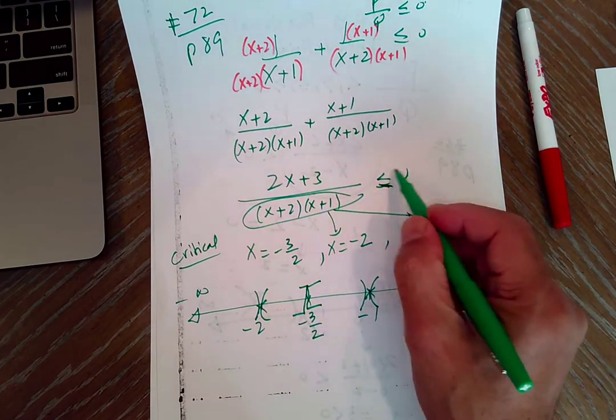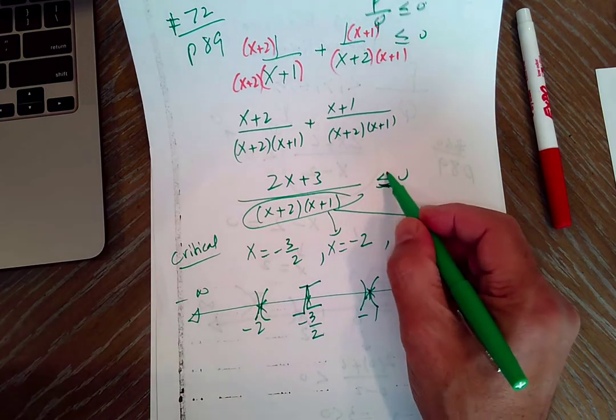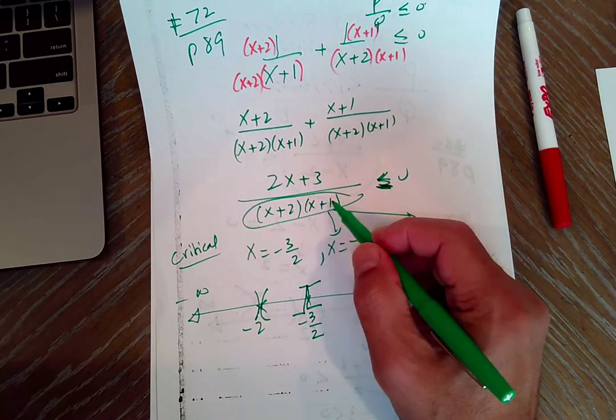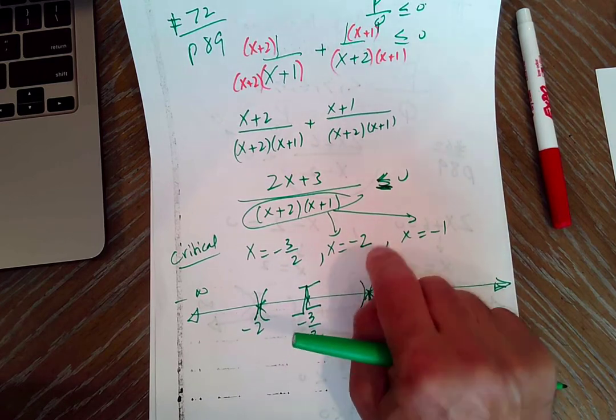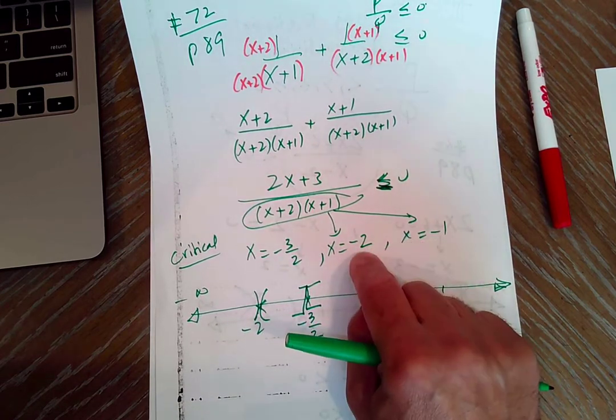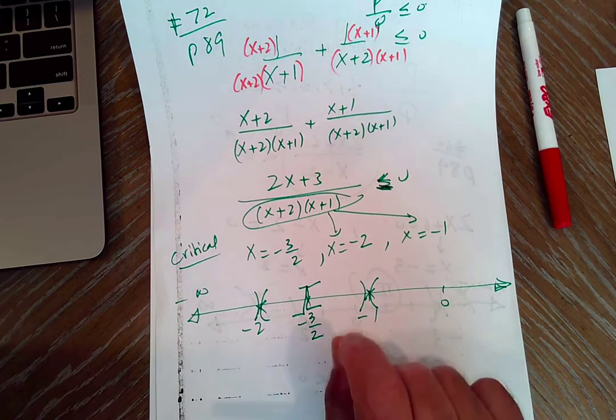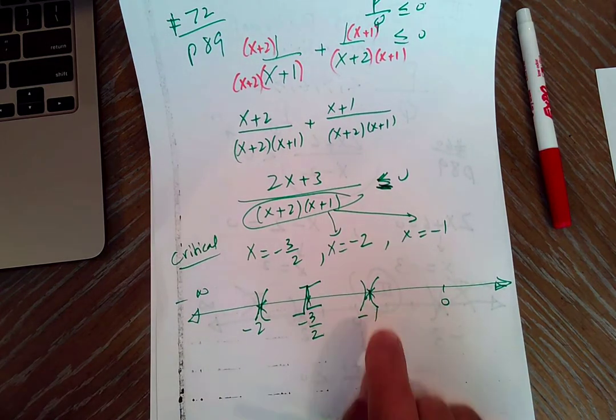So when it's less than or greater than, it's parentheses. But when it's less or equal or greater or equal and you have a fraction, you want to exclude the ones where the denominator is 0. You put parentheses because your solution cannot be -2, cannot be 1.